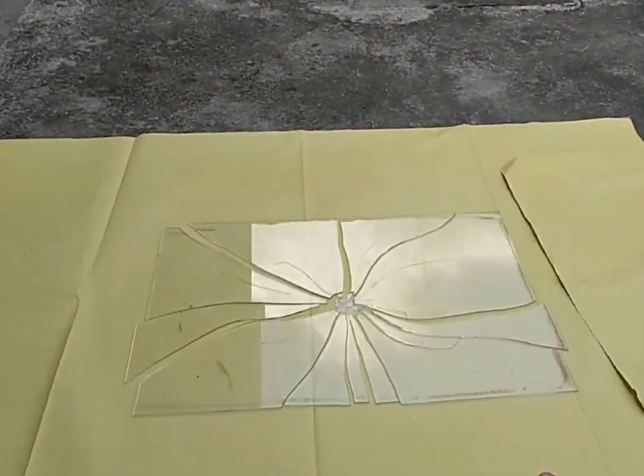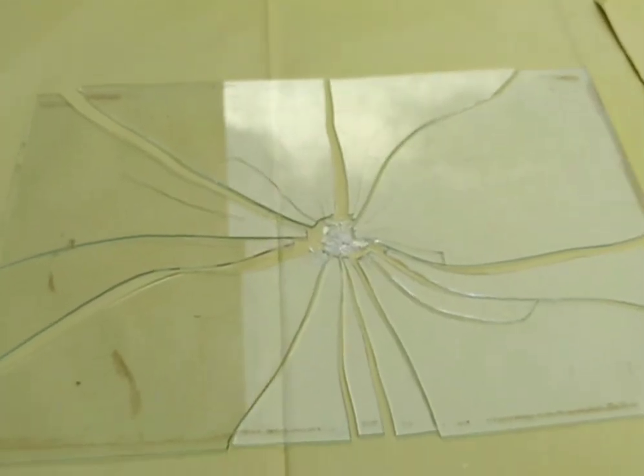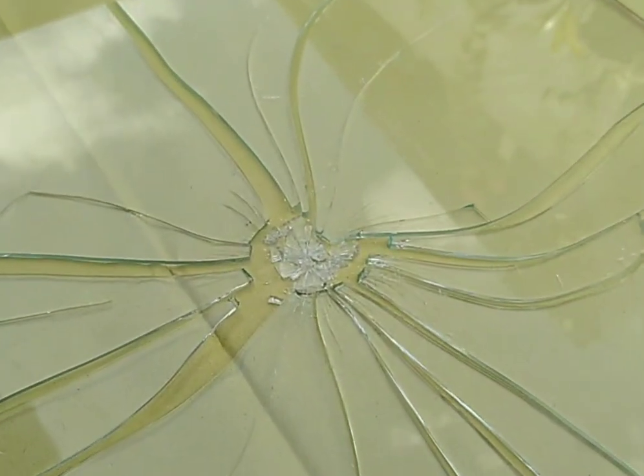So this is the result of a glass pane when struck with a hammer. As you can see, there are radial fractures and concentric fractures. And if we zoom in, you can see it clearly.